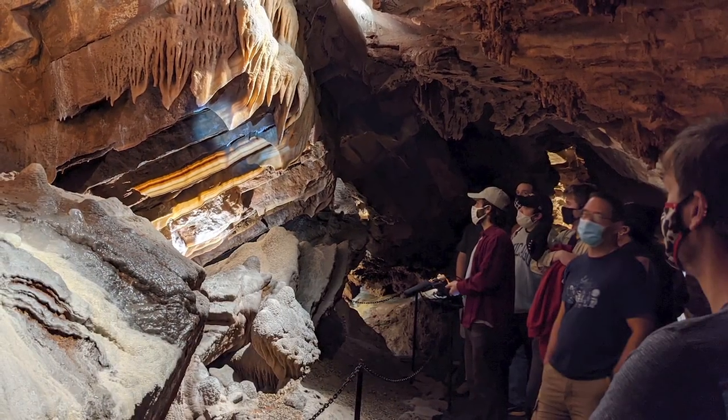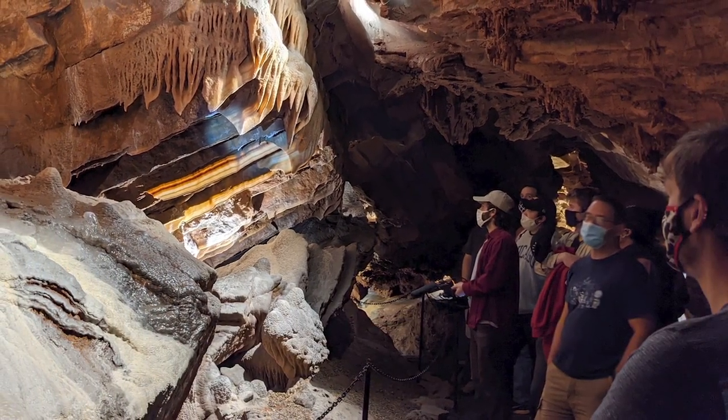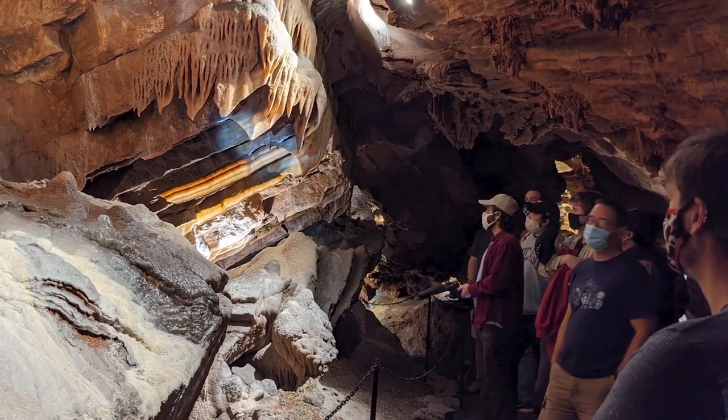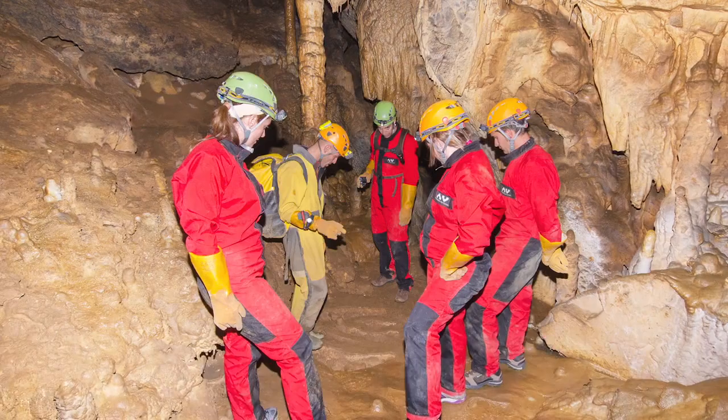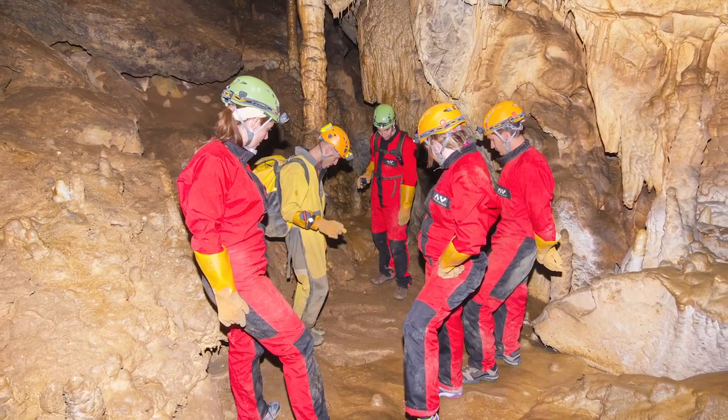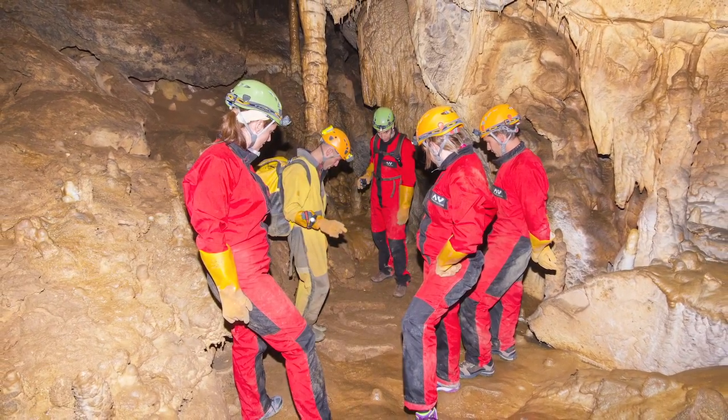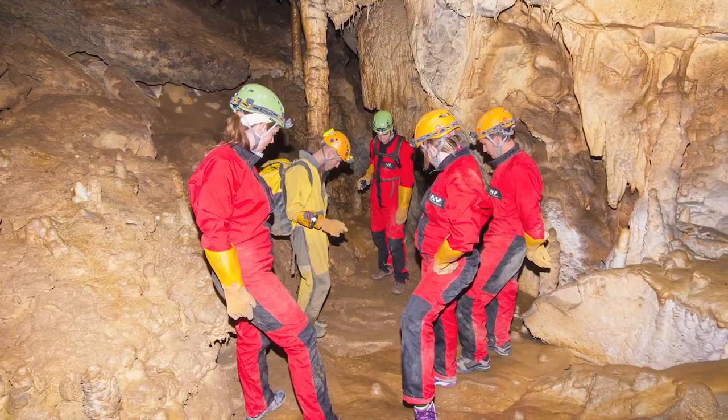So to be safe, join a caving club, tour a cave with a knowledgeable guide, visit state parks and national parks with caves. They are fantastic, but never go into a cave that you don't know well without an experienced guide to lead you.